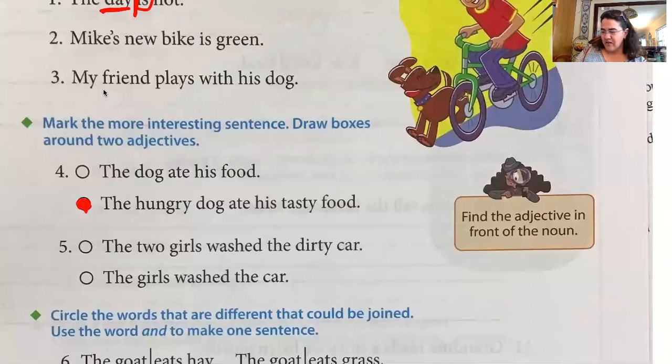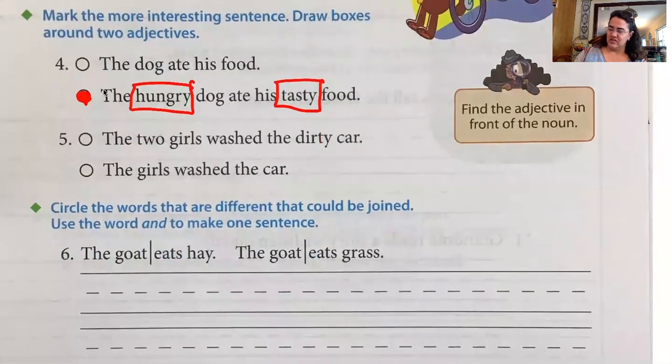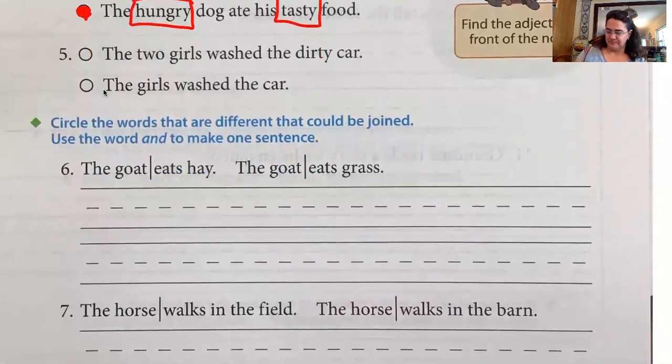So where are the adjectives? Remember, they describe, right? They describe the nouns. So, the hungry dog and the tasty food. Excellent work. Let's move on to the next section. You'll do number 5 on your own.